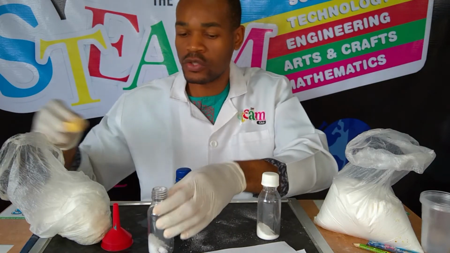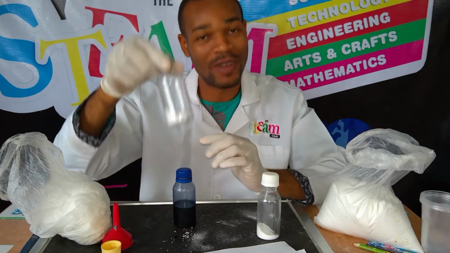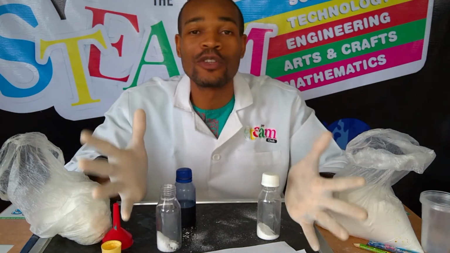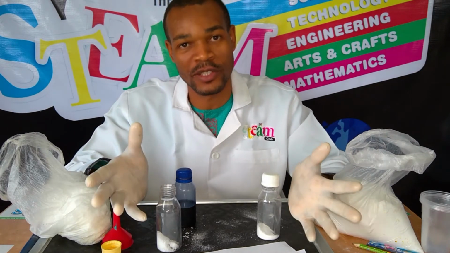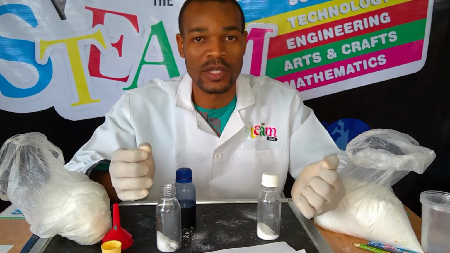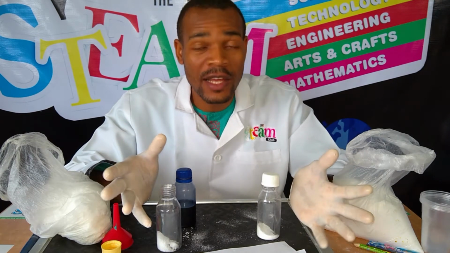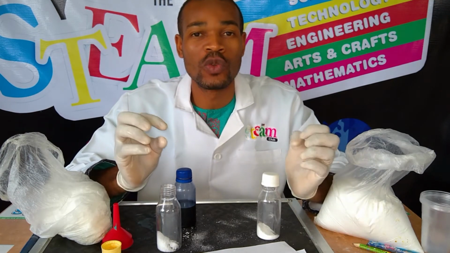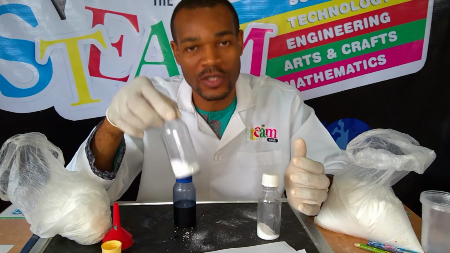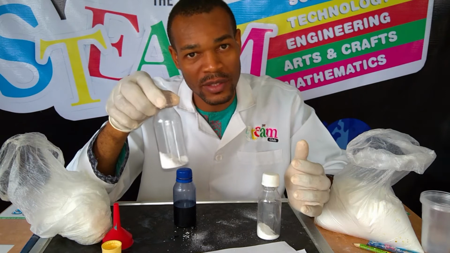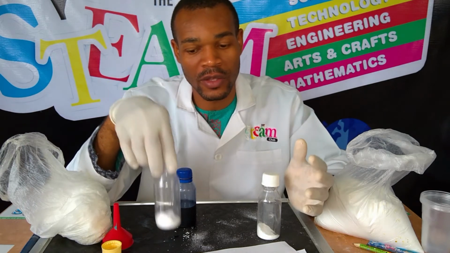Now this particular potassium hydroxide, it is caustic, and the reason is because of what I just explained, that it absorbs water. So if it touches your skin, it's going to suck out water from your skin. So you want to prevent yourself from being scalded by this chemical.